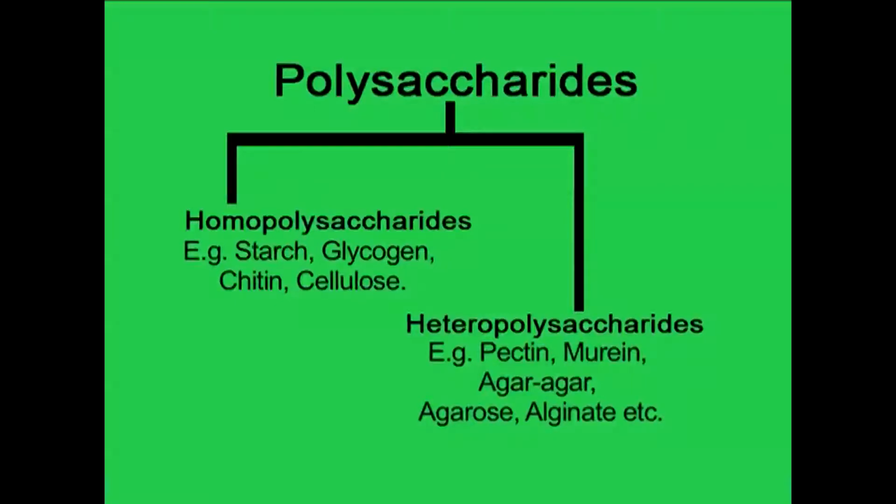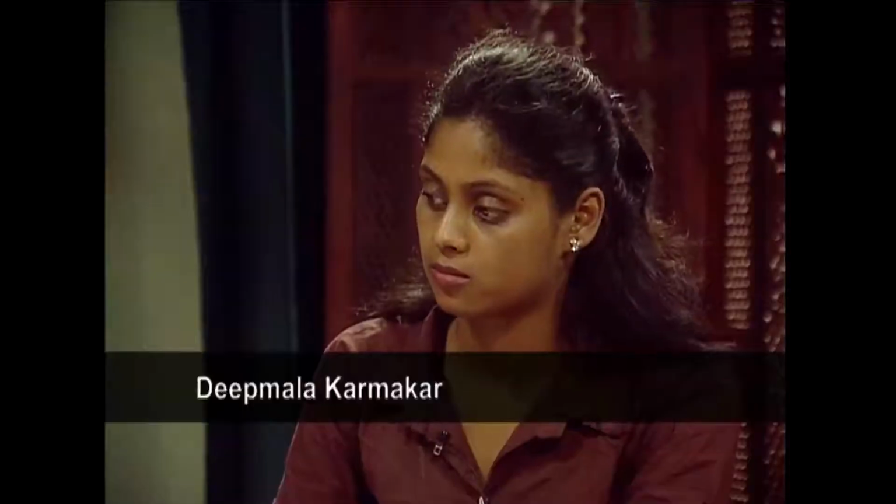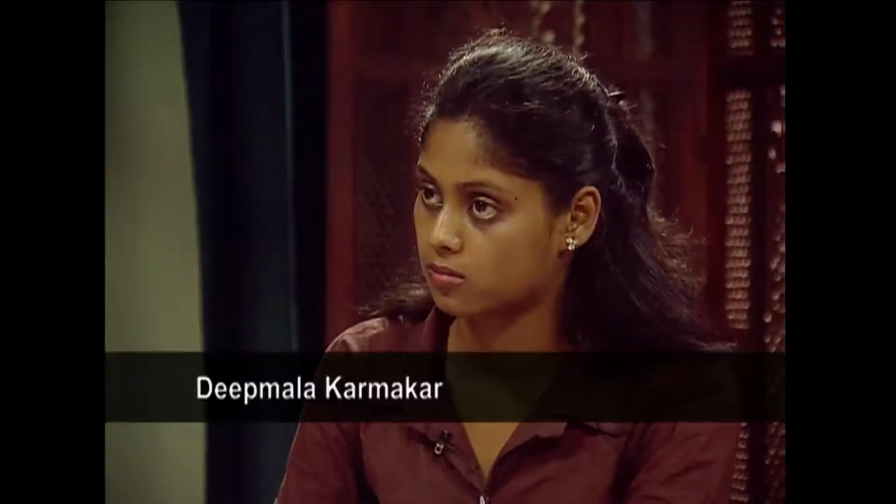The list of homopolysaccharides and heteropolysaccharides is quite long, and these polysaccharides perform very important functions for the maintenance of the cell. Survival depends on them. So what are homopolysaccharides? Homopolysaccharides means the polysaccharide is made up of the same type or only one type of monosaccharide, and hetero means different, at least two different types of monosaccharides are there in the heteropolysaccharides.